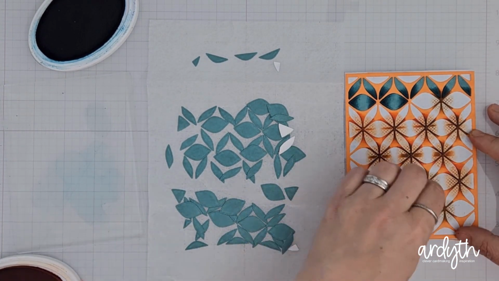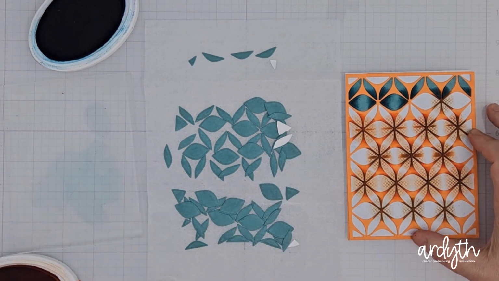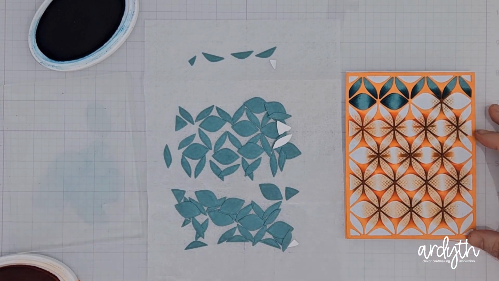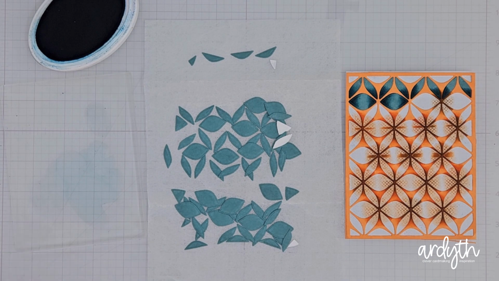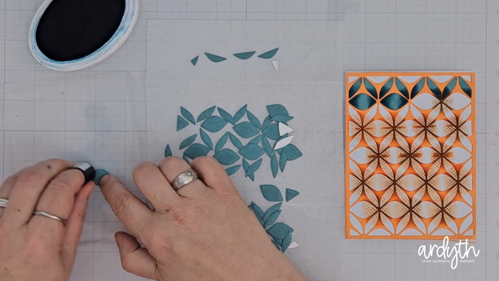Inlay die cutting can be time consuming, but it's not difficult. It's just like putting a puzzle together. I really like the flat look you get with it.